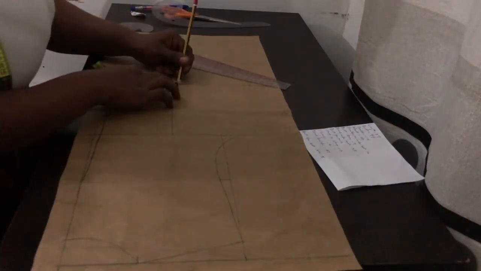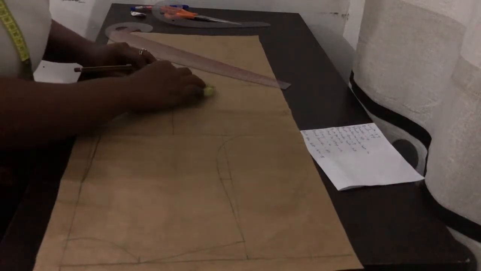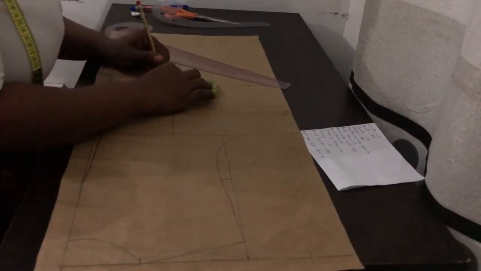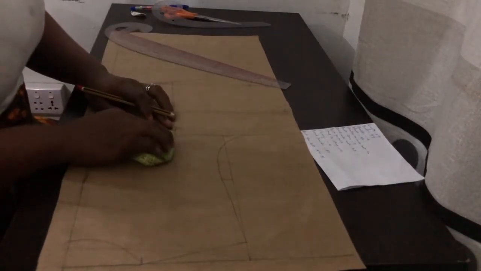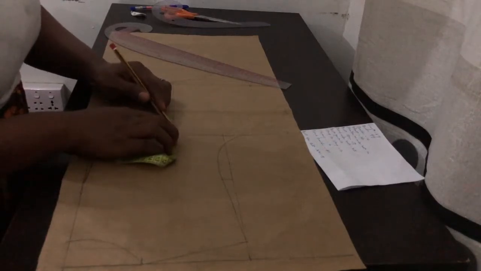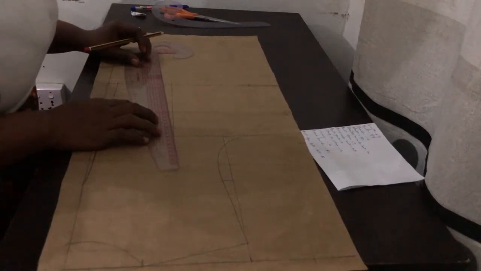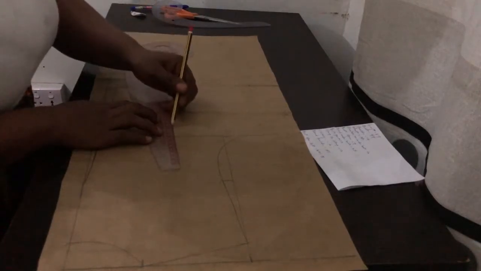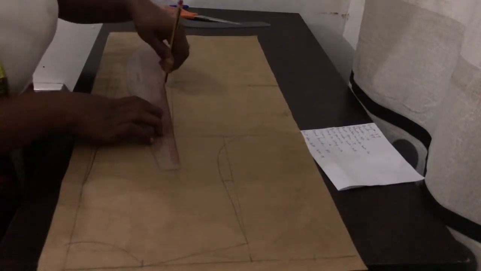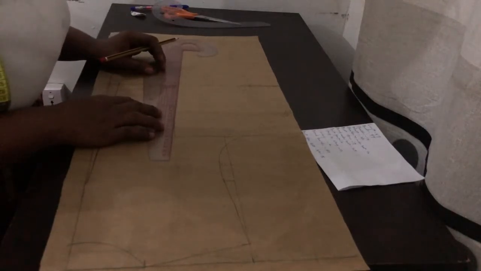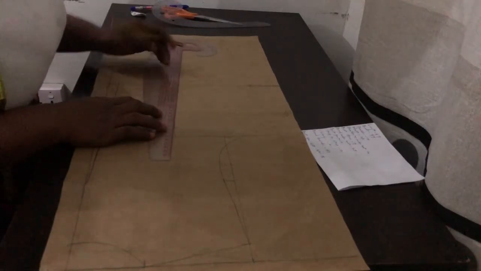Half inches here. Half inches here. Then we'll come down by 1 inches. And connect. Connect the dart legs together.